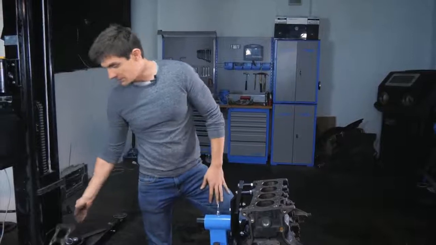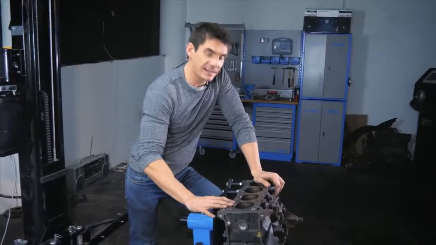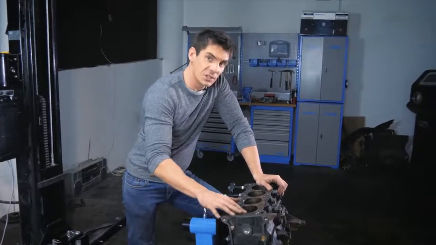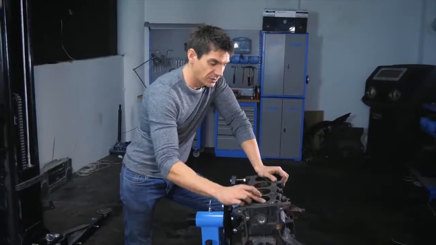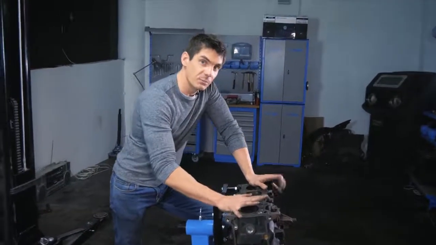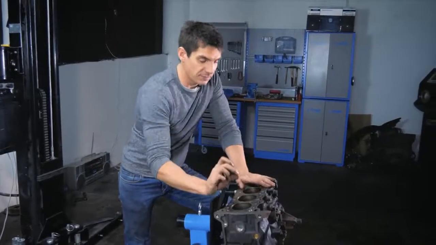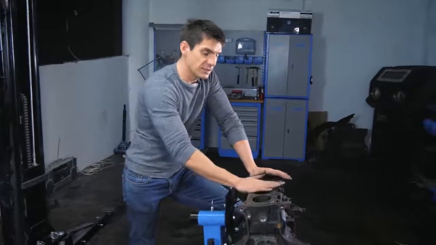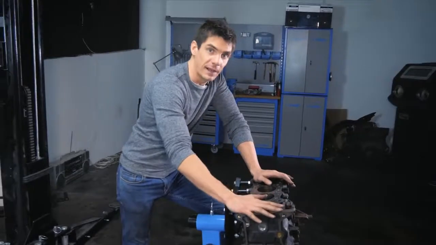So it's vital that the deck is perfectly flat so that we've got a gas-tight seal, because the top here is essentially the combustion chamber. There's enormous gas pressure inside this cylinder at the top, and the head gasket takes the brunt of that pressure. The head gasket can conform slightly to an uneven surface, but the top surface here needs to be perfectly flat, and the underside of the cylinder head also needs to be perfectly flat.